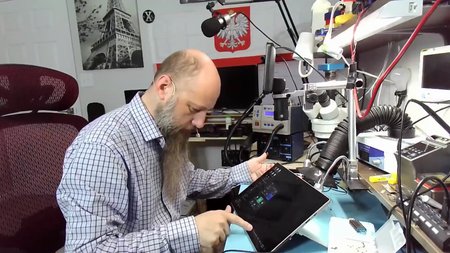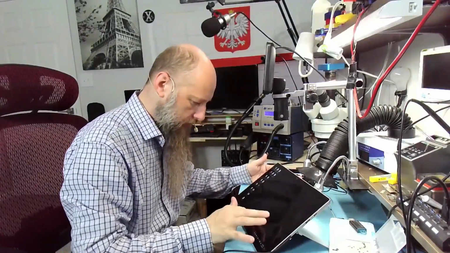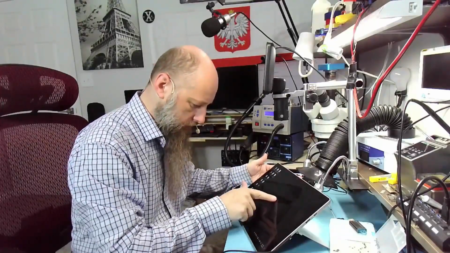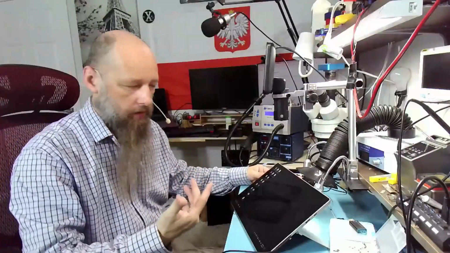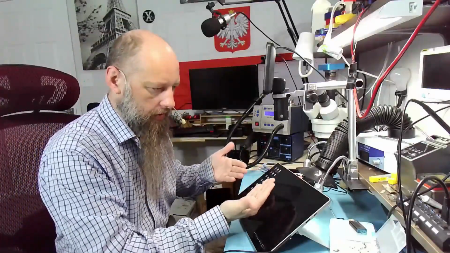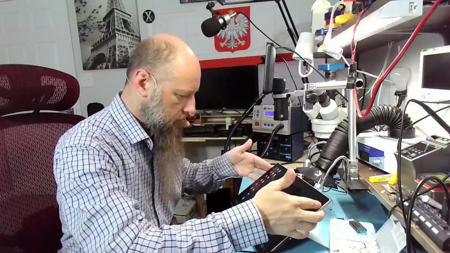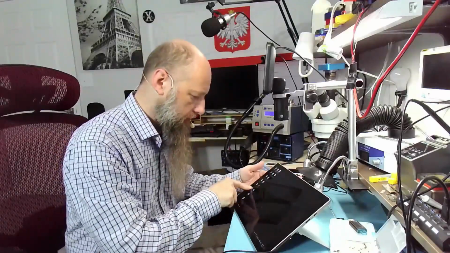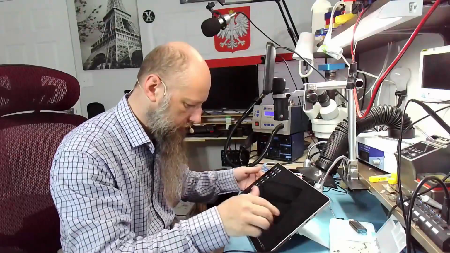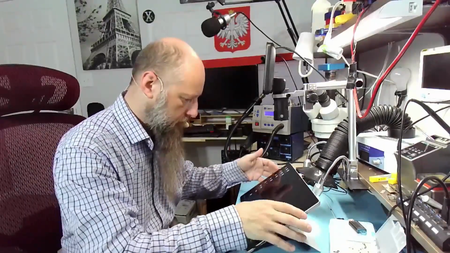Oh no, and now we don't have anything. Yeah, it's something very inconsistent, but here's what I'm thinking. When the shields are not on, there might be some interference from there, so that might be it, because it didn't behave like this, like losing touch inconsistently.